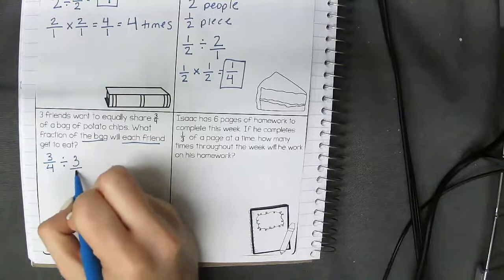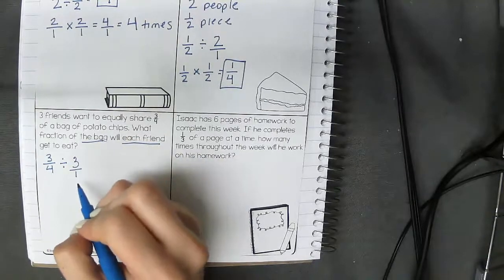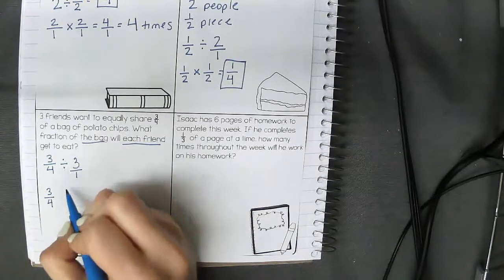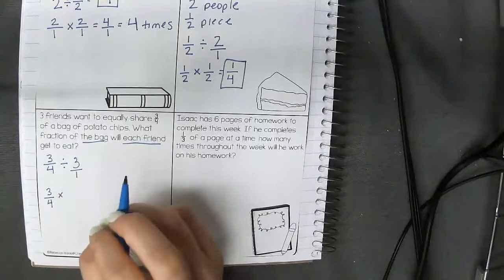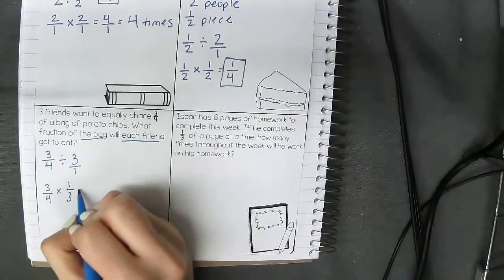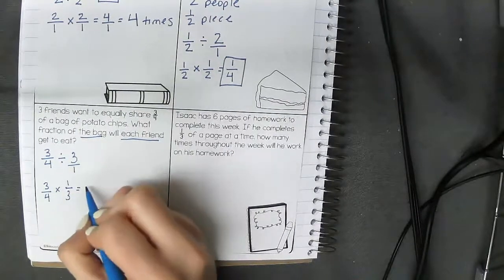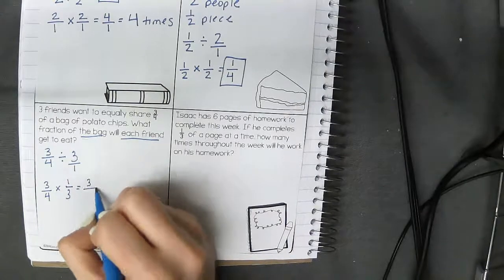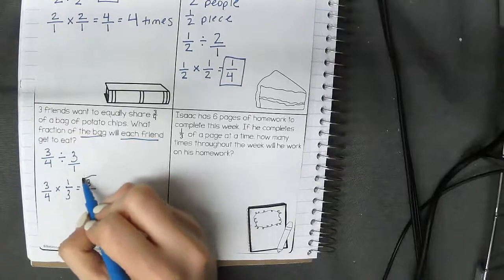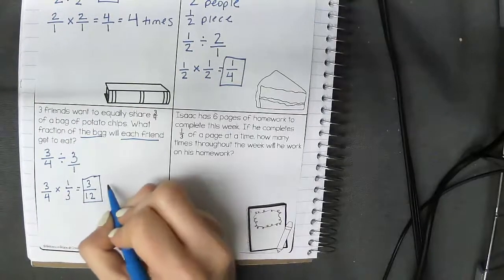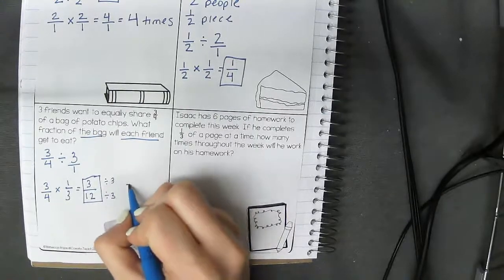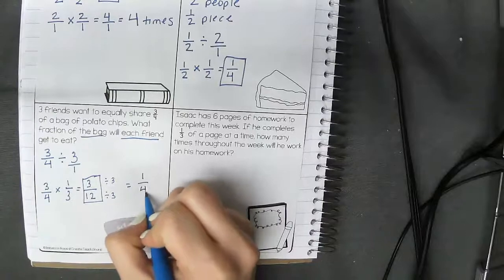So to solve our problem, we'll put our whole number over 1, 3/4, division sign turns to multiplication, and we multiply by our reciprocal. Instead of 3 over 1, it's 1 over 3. Multiply across, 3 times 1 is 3, 4 times 3 is 12. Now you could leave it as 3/12, or you can see that we can take out a 3 in both parts, which will give us 1/4.